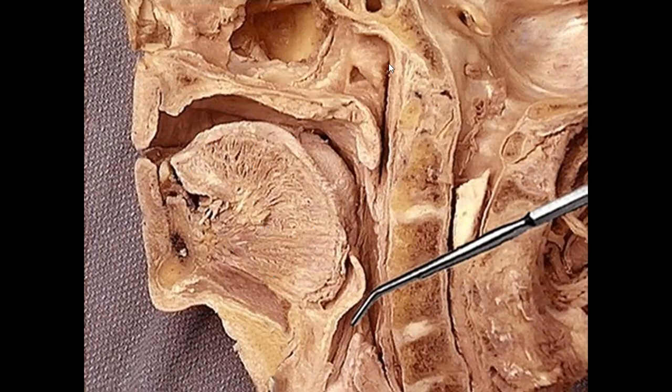So this was the pharynx that was extending from the base of the skull till where? At the level of the C6 vertebra, where it becomes continuous with the esophagus. The part lying behind the nasal cavity, here, was the nasopharynx. We saw different structures here: the nasopharyngeal tonsils, the opening of the eustachian tube, the tubal tonsil, the fossa of Rosenmuller, and then the pharyngeal isthmus, this part here.